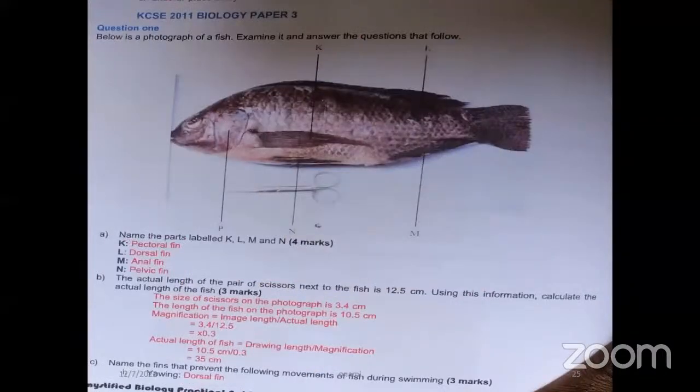We come back to our support structure here. The next thing the students were asked is to calculate the actual length of the fish. A pair of scissors was given there, with a length of 12.5 centimeters. Now you use the information to calculate the actual length of the fish. How do you go about that? How do you get the length of the fish?